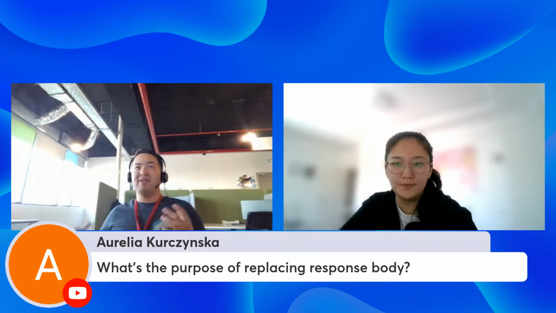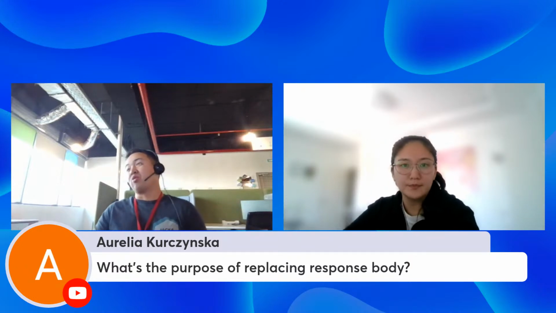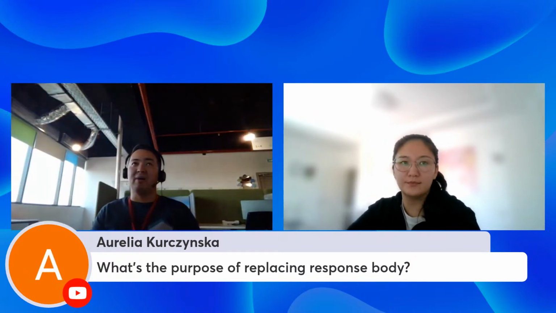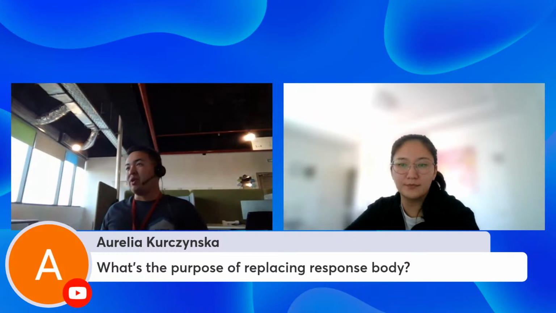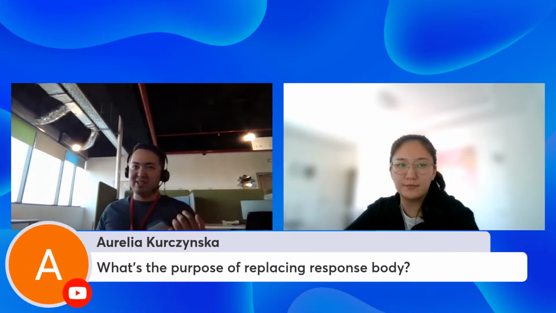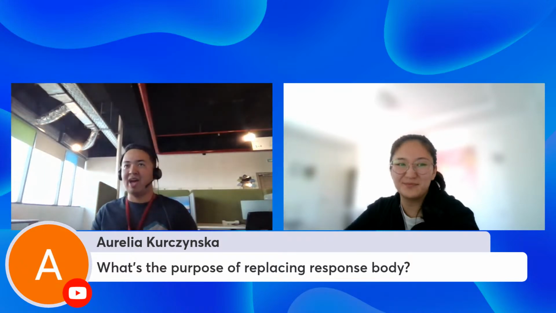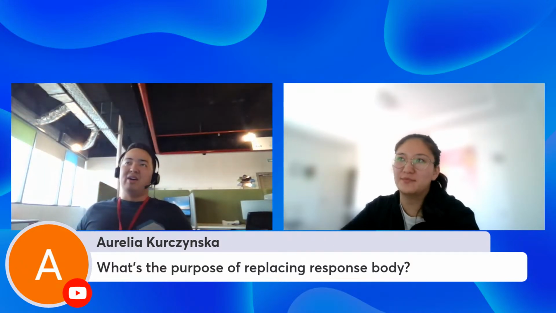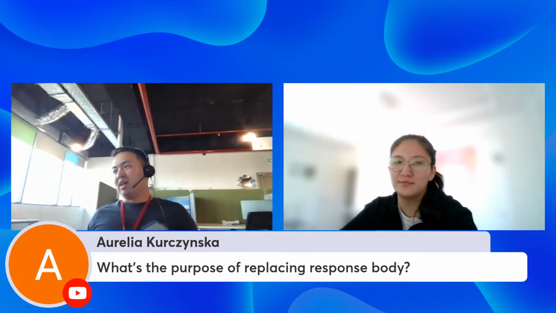For example, if our field's capacity is 200 or 300 characters, what's going to happen if we replace our field with 500 or 1000 characters? So every single action related to replacing a response body is all about checking the client's behavior.